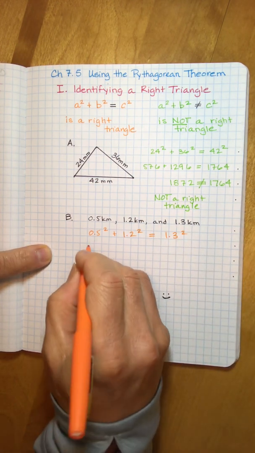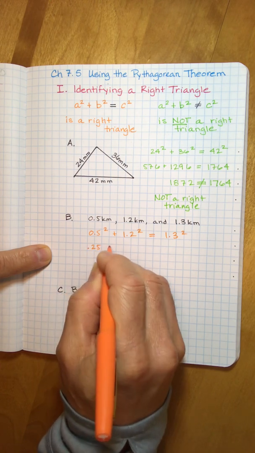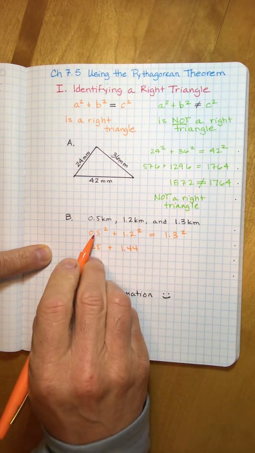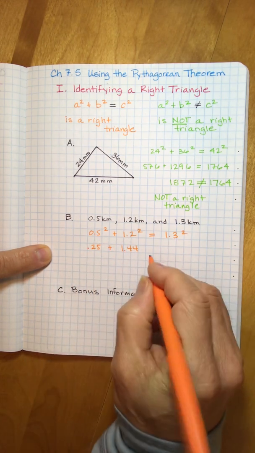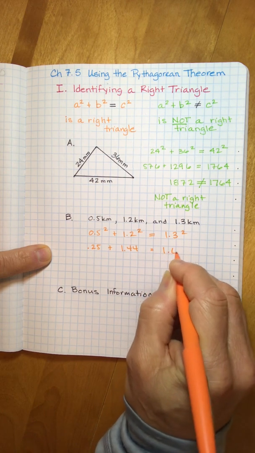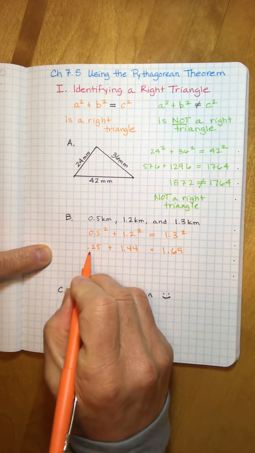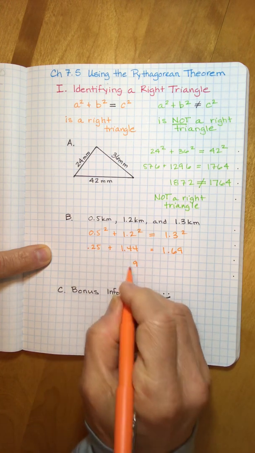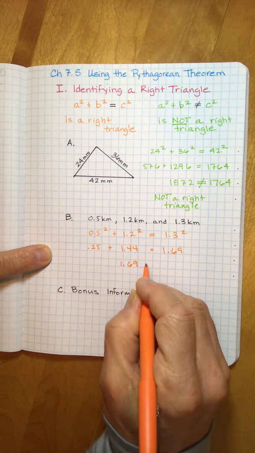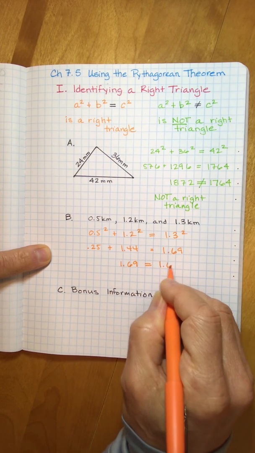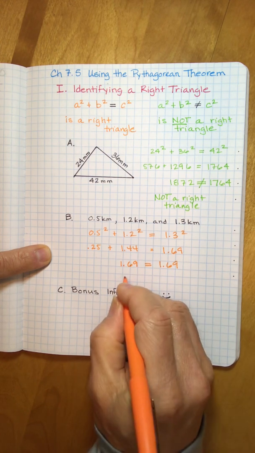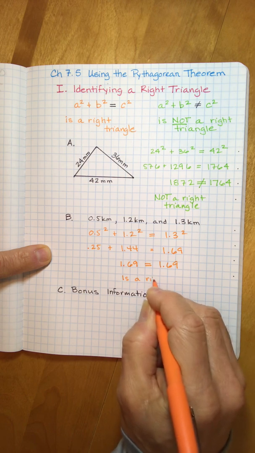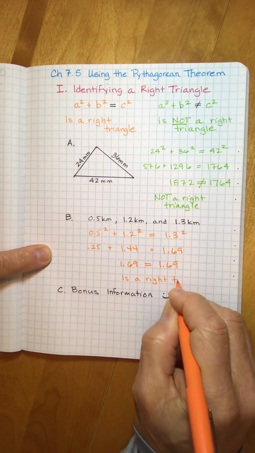Okay, let's go ahead and square those. This is going to be 25 100ths. This is 1 4400ths. Really, this is just 5 squared and 12 squared, right? And then this is 13 squared. So that's going to be 1 6900ths. Add these two together. 5 plus 4 is 9. 2 plus 4 is 6. And then we still have that 1. And these are equal. So when they're equal, it is a right triangle.